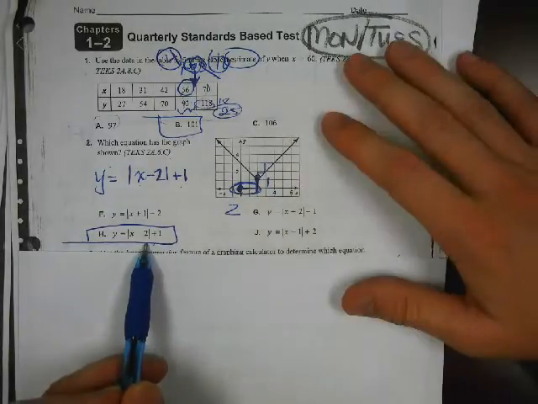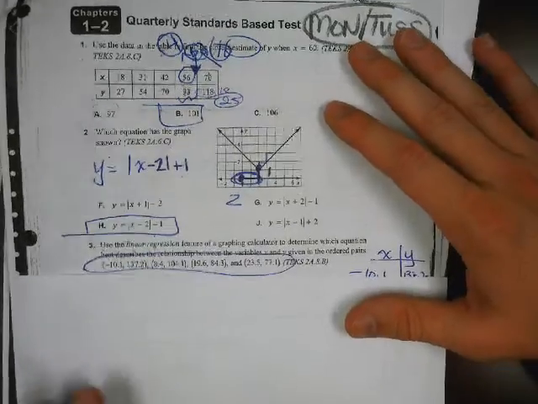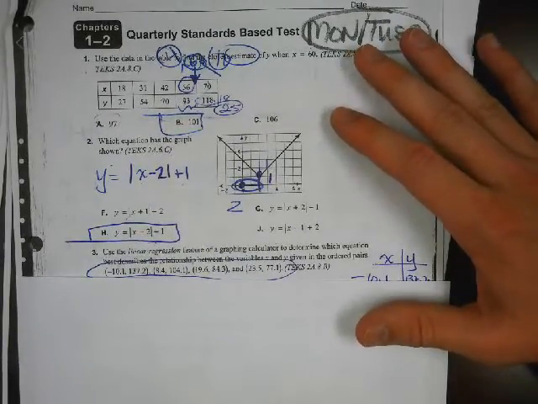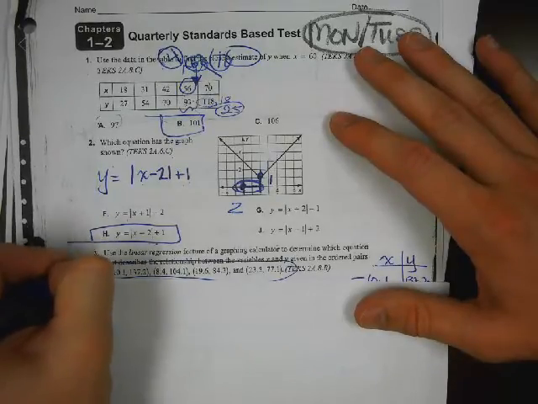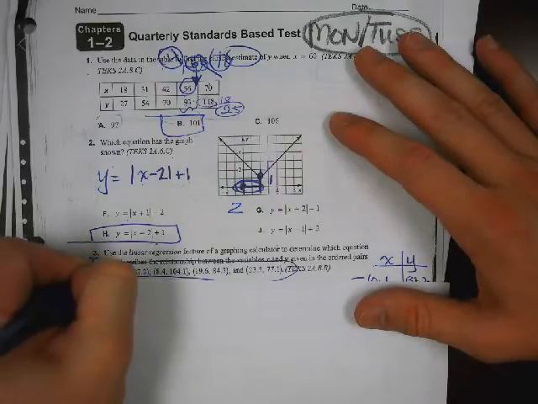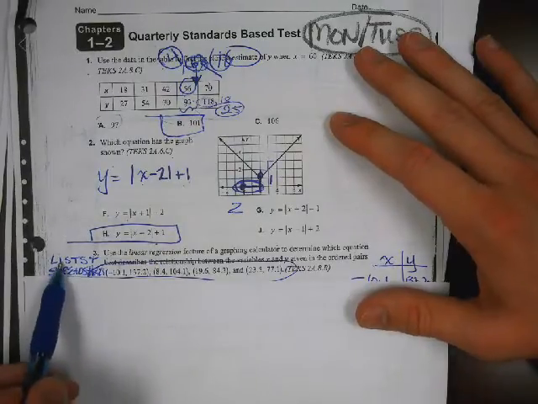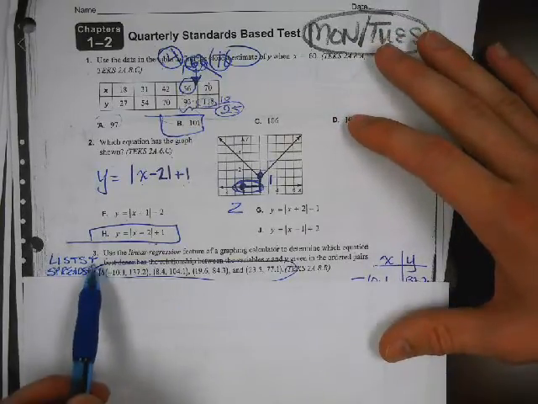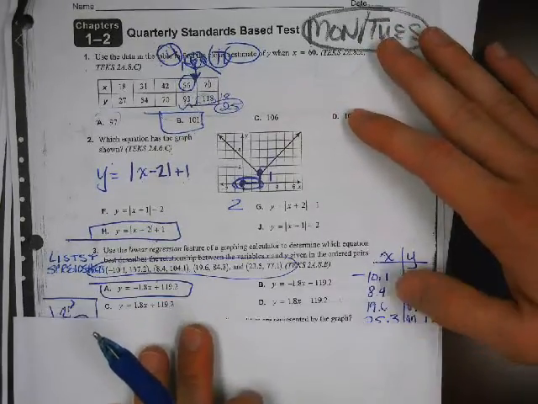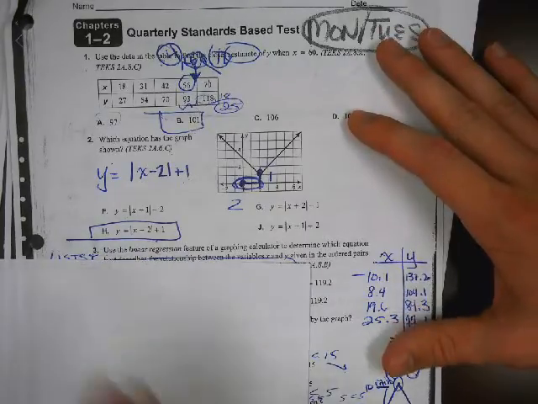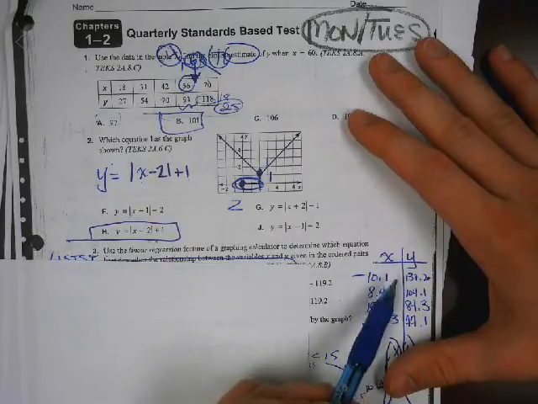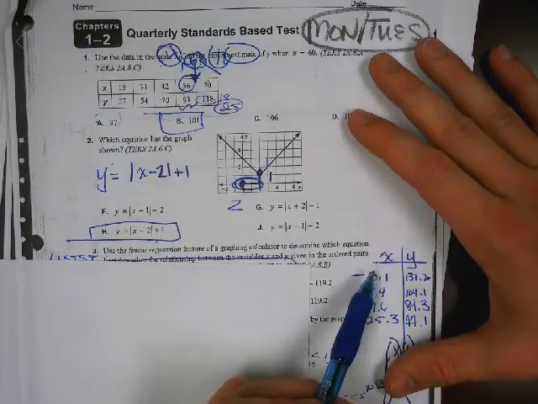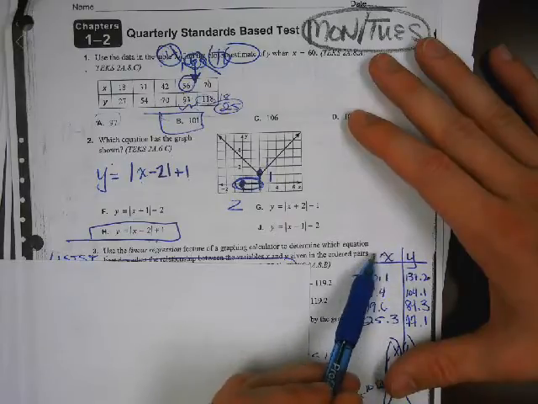For number 3, we have to use a linear regression on our calculator. So first we go to lists and spreadsheets. When we get to lists and spreadsheets, we need to type in our coordinate points. Now, I wrote mine as a data table just so we could see all of the numbers, how they're going to go into the calculator. So you're going to type in the calculator this exact list. As a matter of fact, you're even going to put x and y on the very top columns.